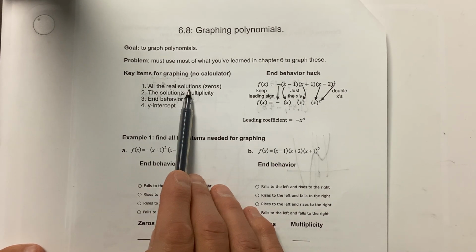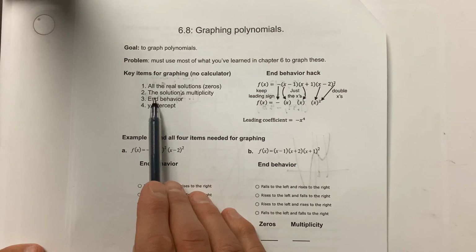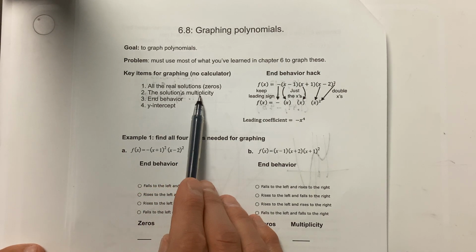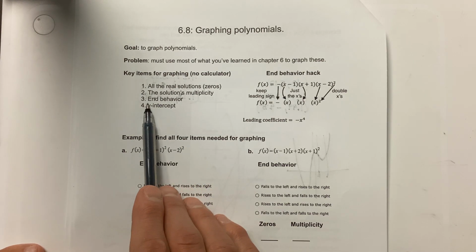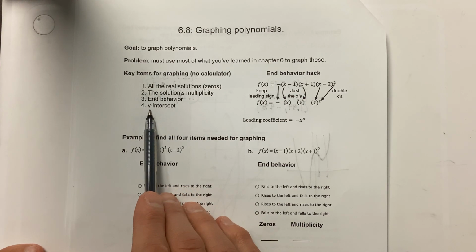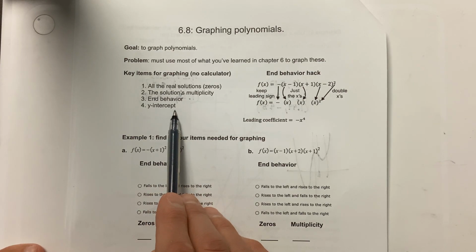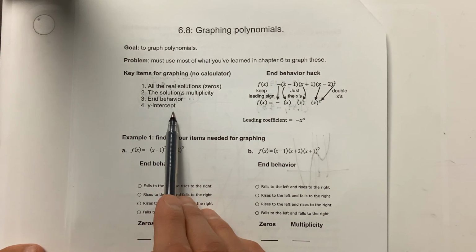You need all the real solutions, or zeros, whatever you want to call them. Then you need the solution's multiplicity, how often that solution appears. You need to identify the end behavior, and then find the y-intercept. If you can find those 4 items, you can just plot them out and graph the graph.